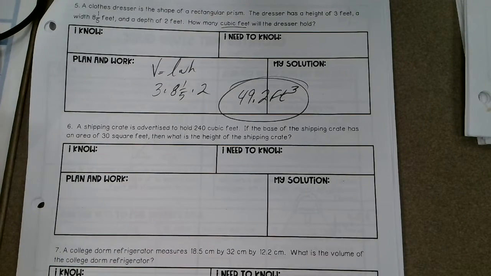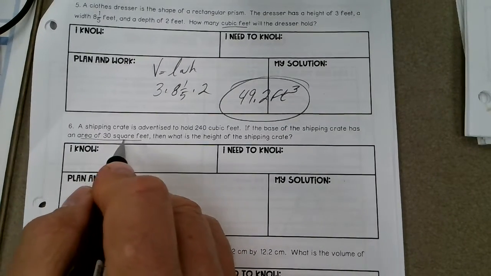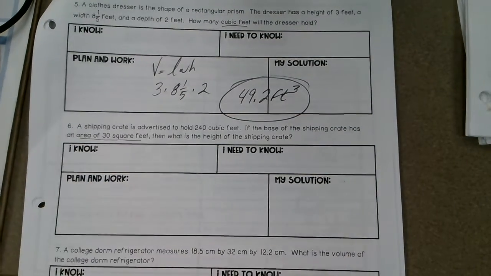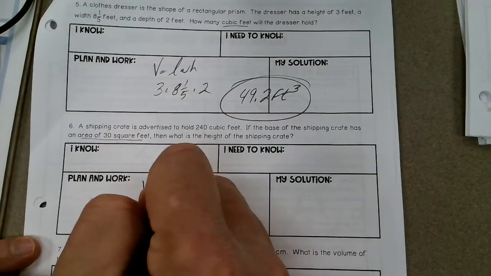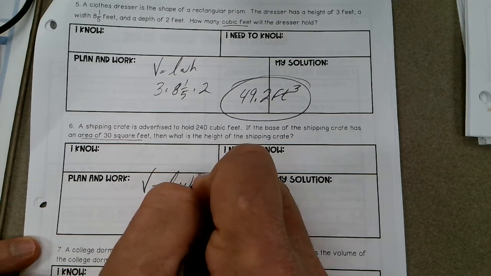A shipping crate is advertised to hold 240 cubic feet. If the base of the shipping crate has an area of 30 square feet, then what is the height? So when it gives us the area, then we just take the area, and we're looking for the height. Well, let's plug in what we know. Volume equals length times width times height.